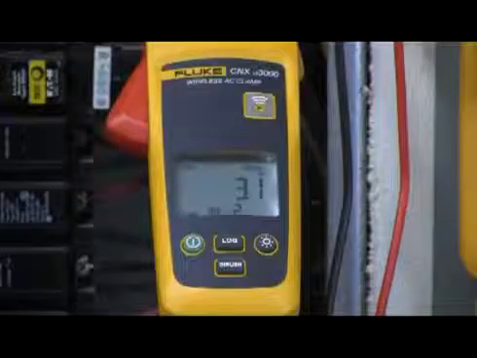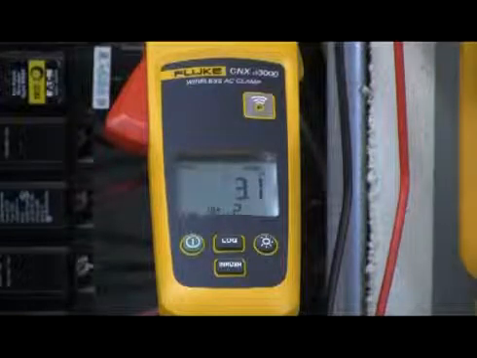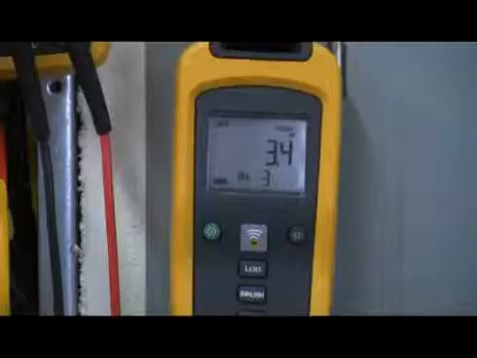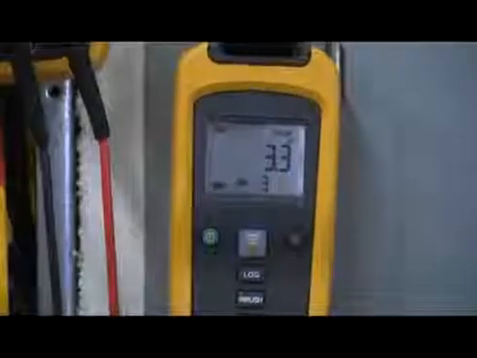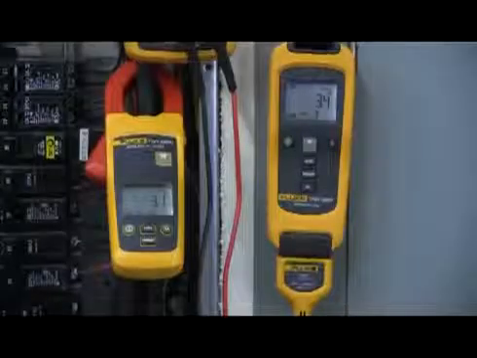You can see here we have 3.1 amps going through the circuit. You'll note that the radio button will flash momentarily saying that it is connected to a DMM, as well as giving the ID number that is associated with the display of the DMM.